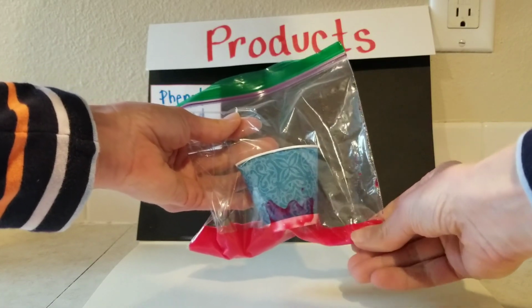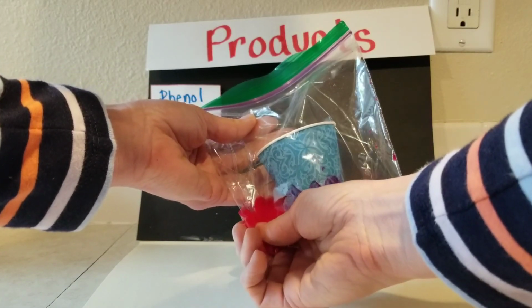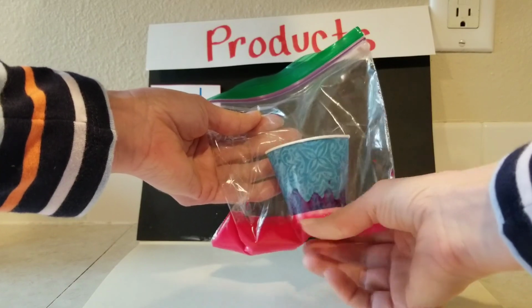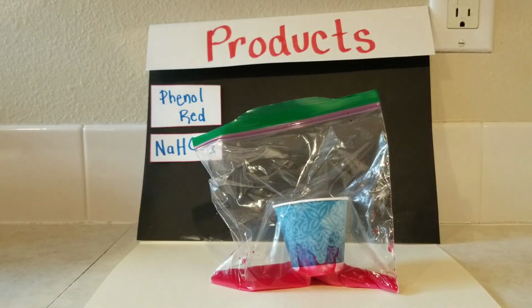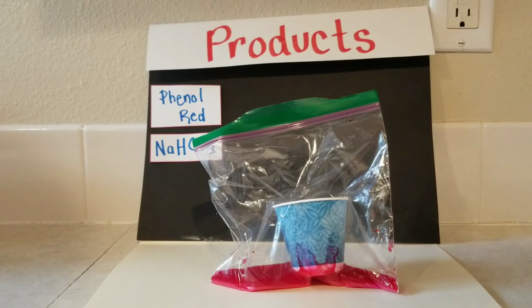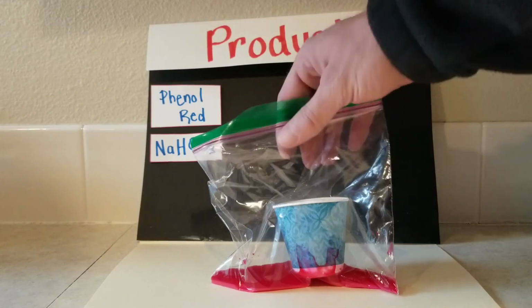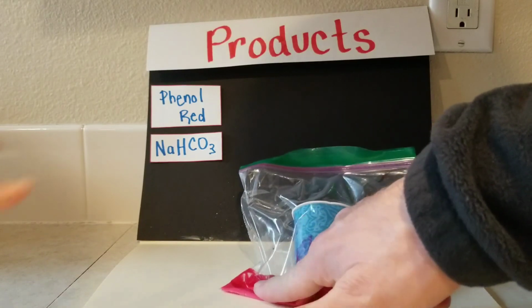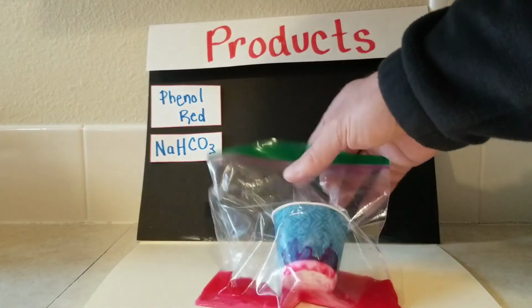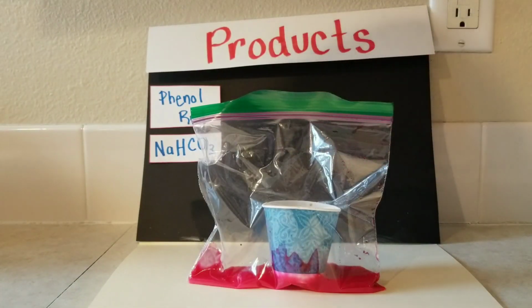So we've got a temperature change again, but the other one we got heat out of it. This one, the temperature has decreased, but no gas. So no gas produced again. Color and some temperature changes there too. So these are the products that you get from these two reactants here.